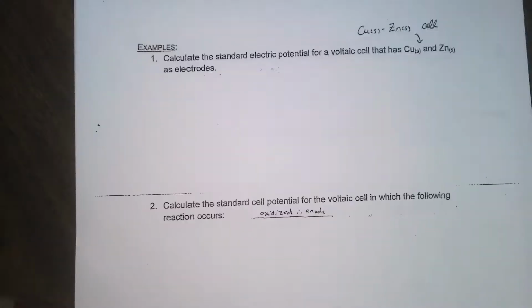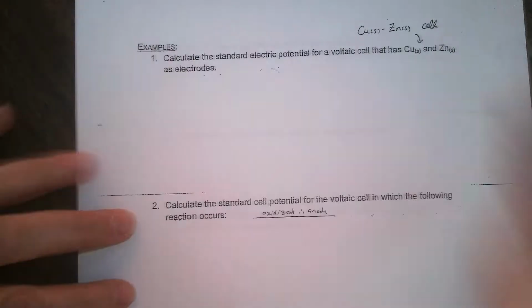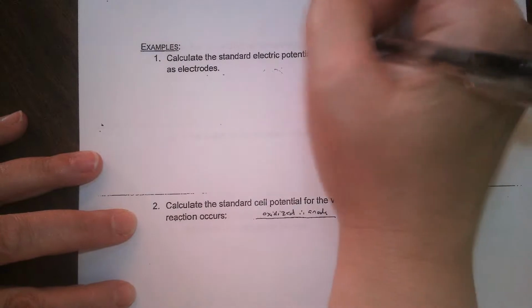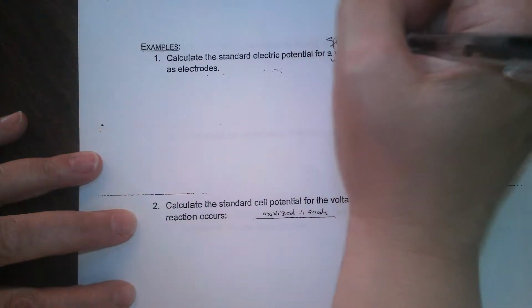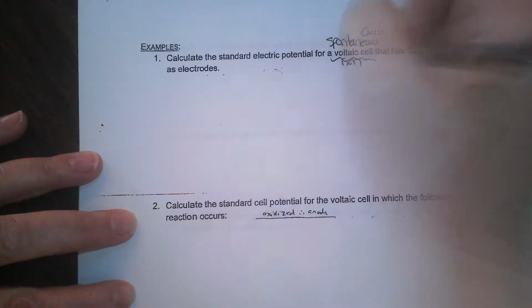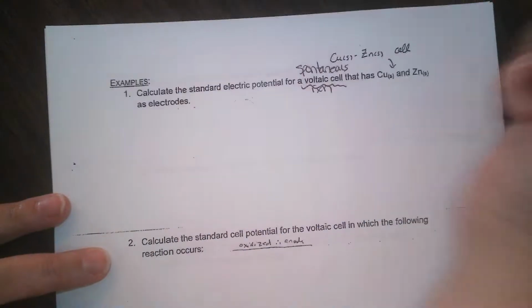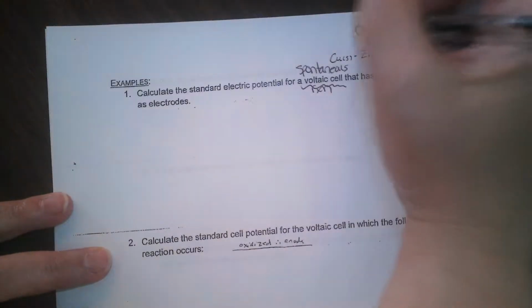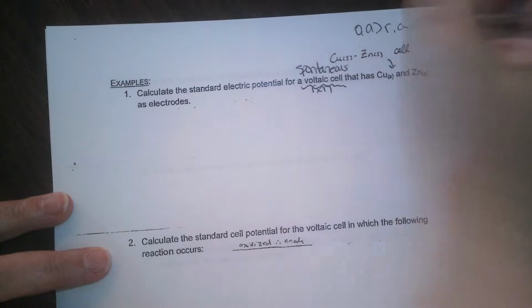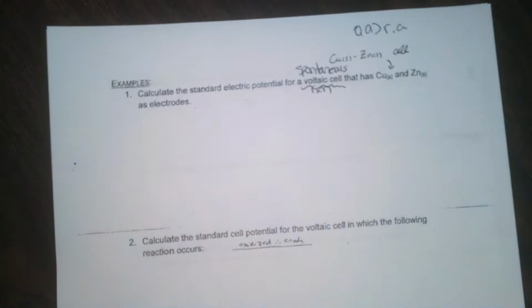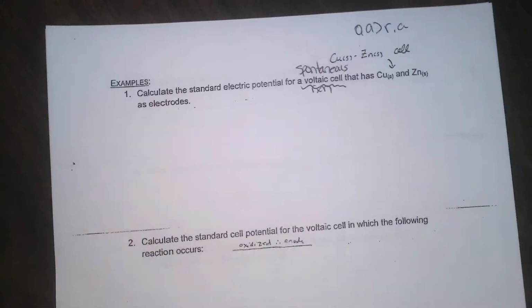Let's work through these practice problems. It says calculate the standard electric potential for a voltaic cell. Voltaic cell is code word for spontaneous reaction. Spontaneous reaction means what? OA is greater than RA. Look at that. One word, two pieces of information.